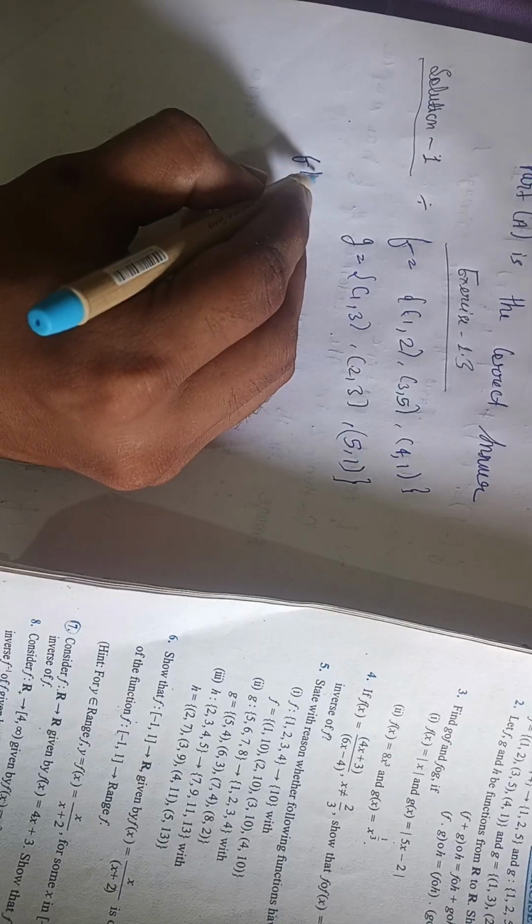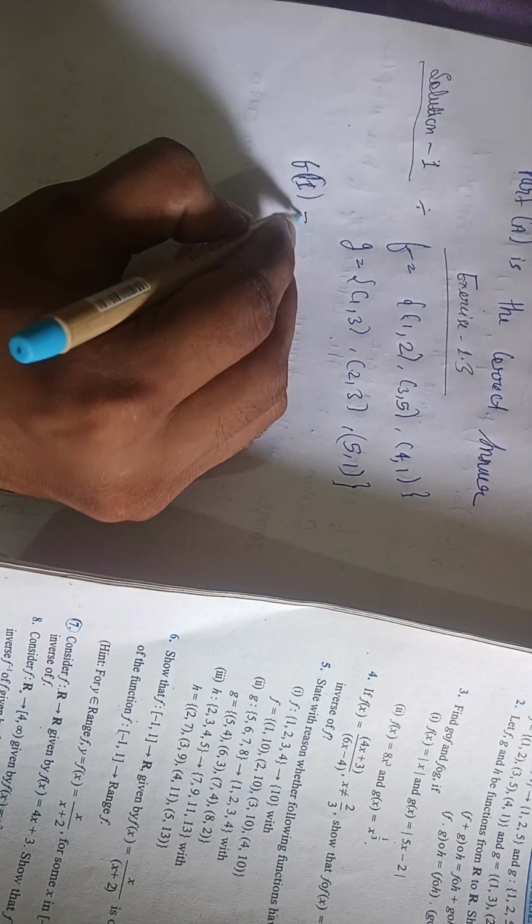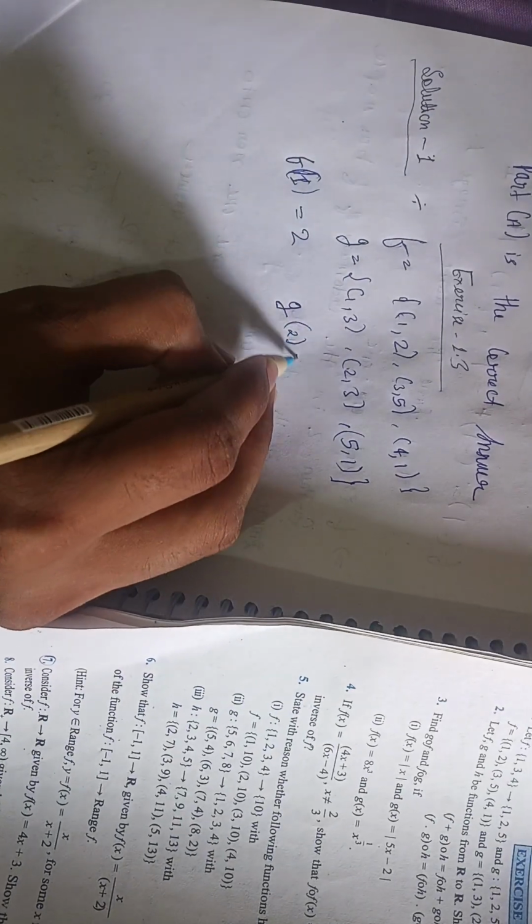Then f(1) = 2, g(2) = 3. Therefore gof(1) = 3. f(3) = 5, g(5) = 1. Therefore gof(3) = 1. f(4) = 1, g(1) = 3.